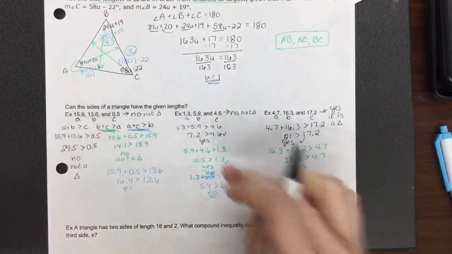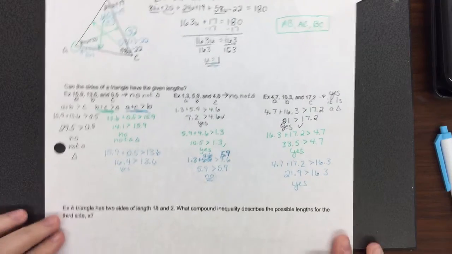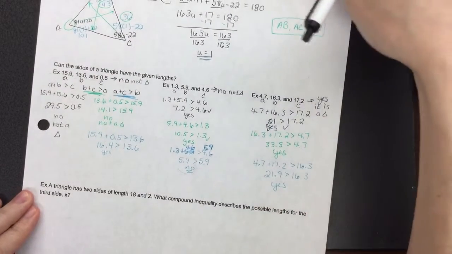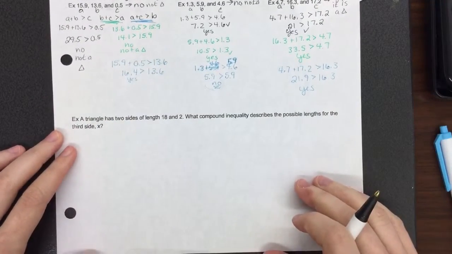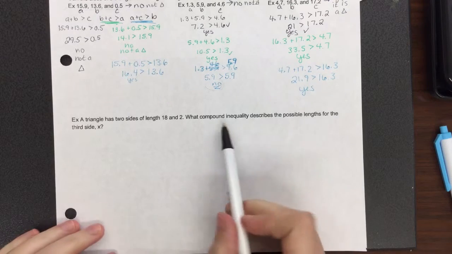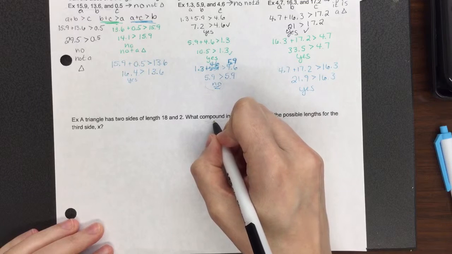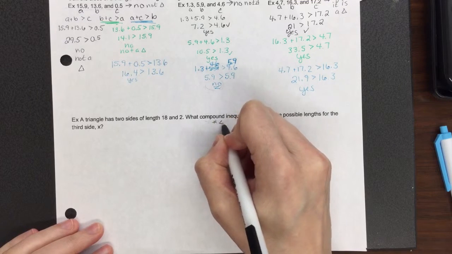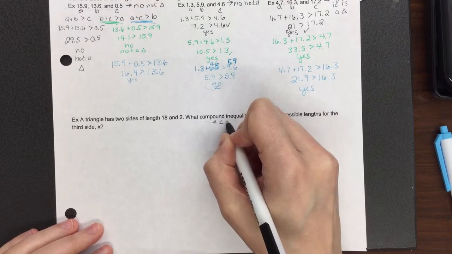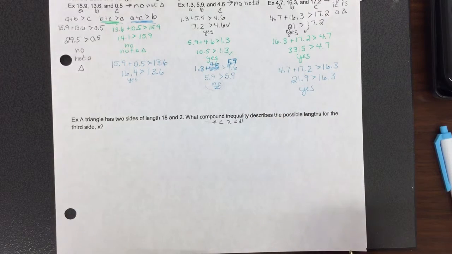And you've got to check all 3 different combinations in order to be able to tell for sure whether or not it is. So the next example, they could give you problems where they ask you what is the smallest possible length of the third side, or what is the largest possible length of the third side. And then they could also ask you to write a compound inequality. And all a compound inequality is, it's a number less than a variable, in this case, we'll use x, which is less than another number. That's all they want it to look like.